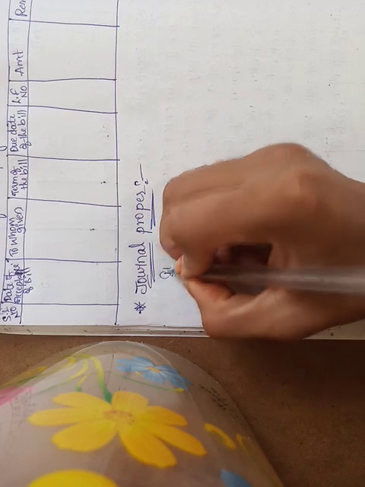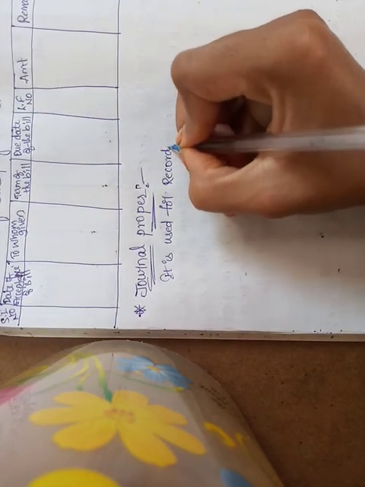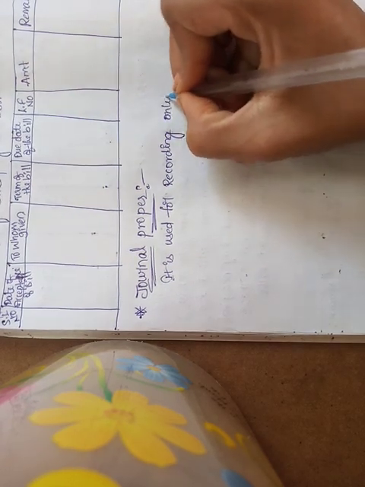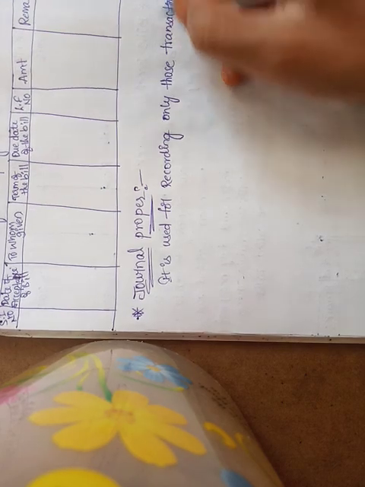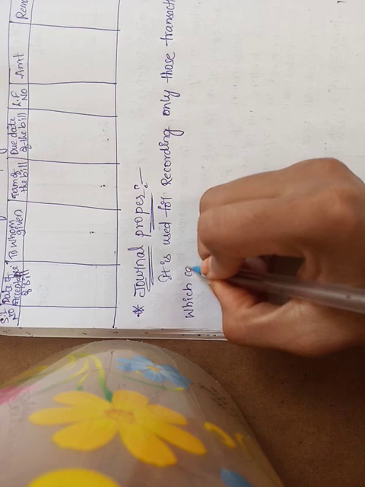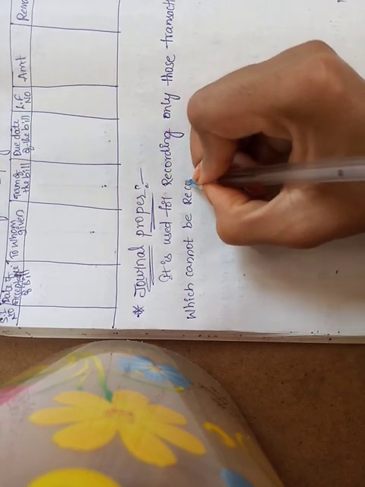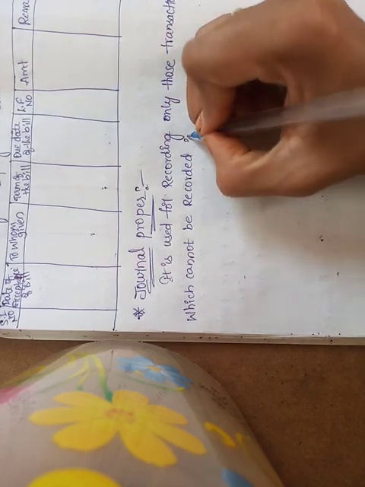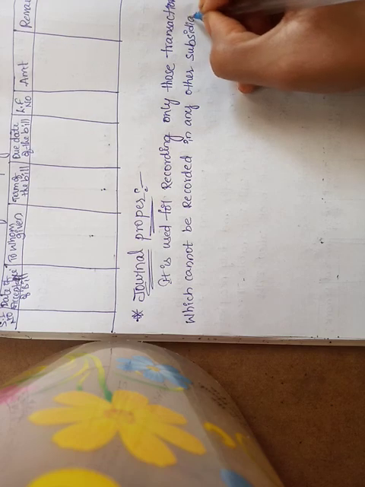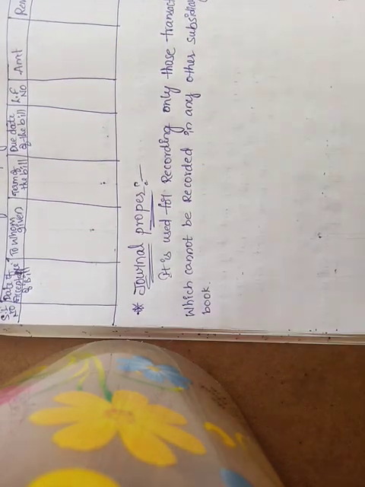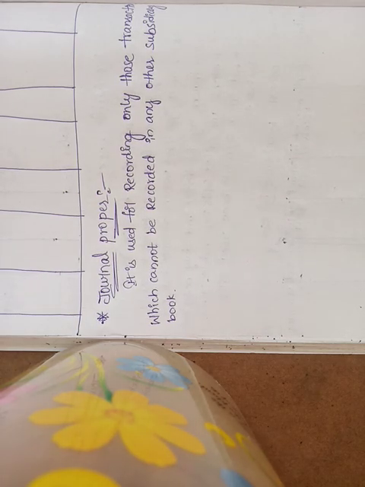It is used for recording only those transactions which cannot be recorded in any other subsidiary book.